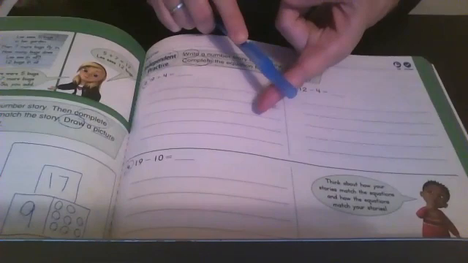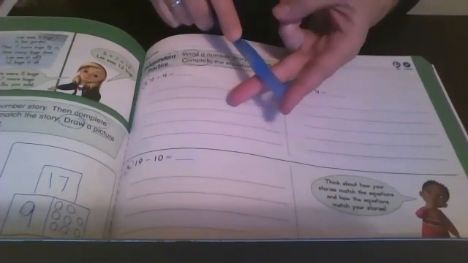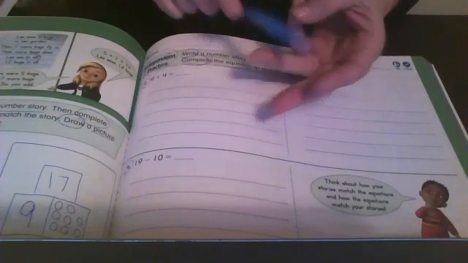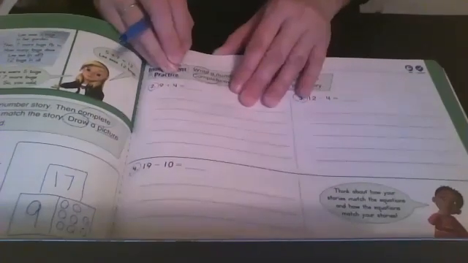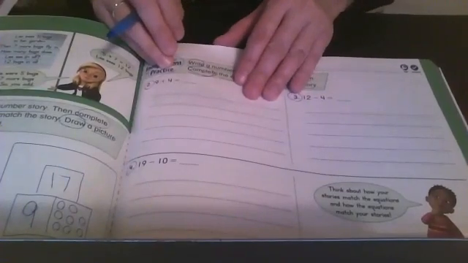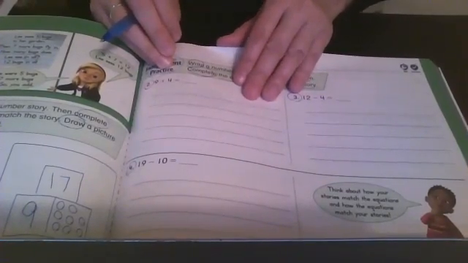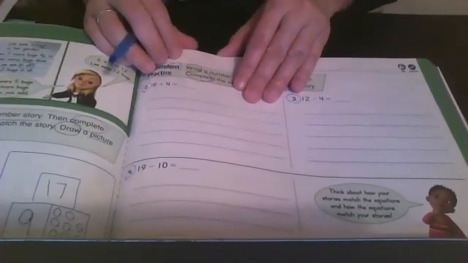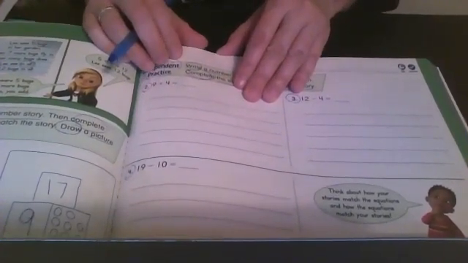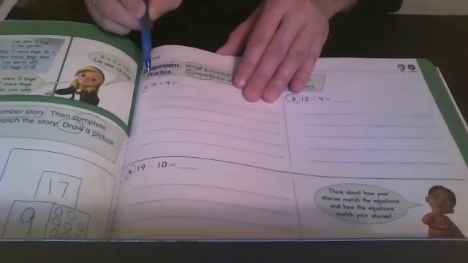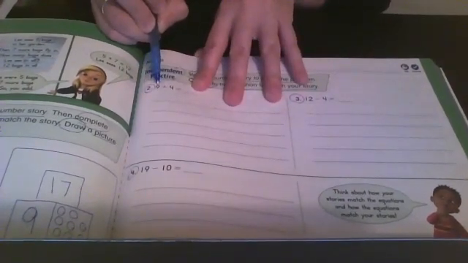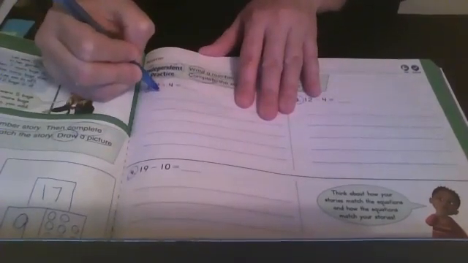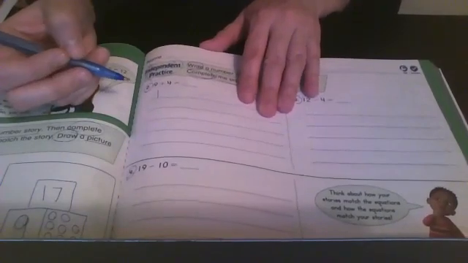Okay, so let's see. We've written about cats. We heard a story about bugs. There was also a story about dog treats. How about we write a story about something yummy, a yummy treat? You guys, I bet you really enjoy donuts. I know I enjoy a good donut. How about we write about that? Okay, so how many do we have to start off with? We have to start off with 9. So I'm going to say, I have 9 donuts.